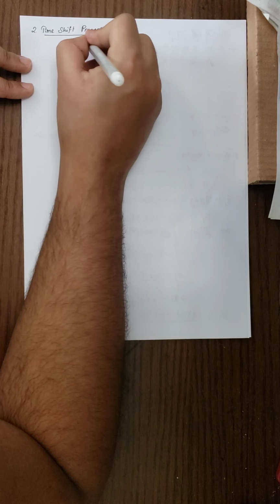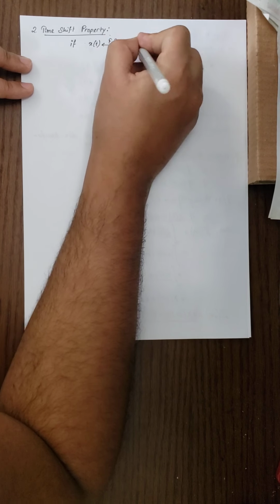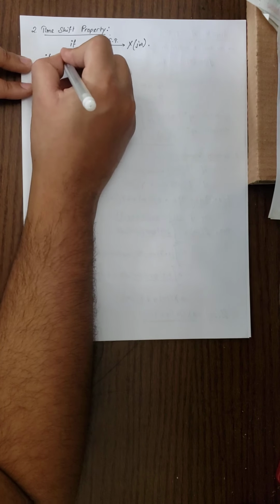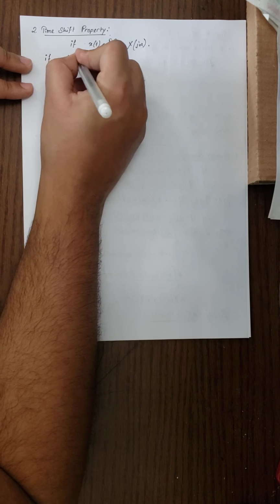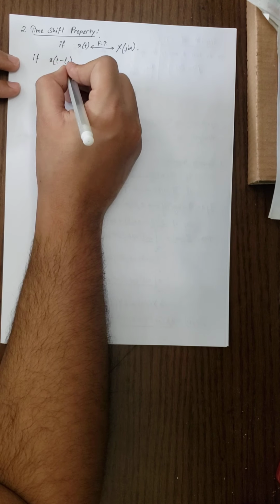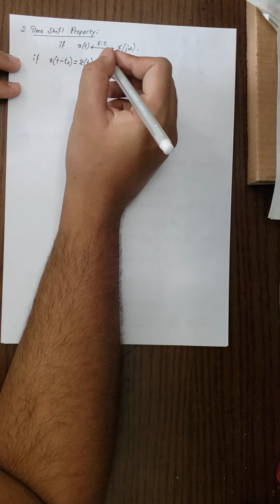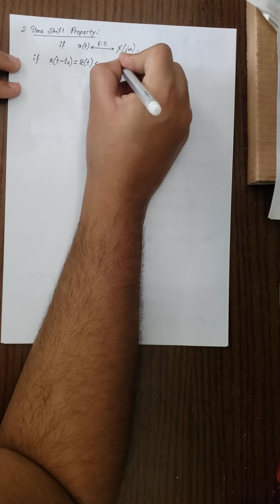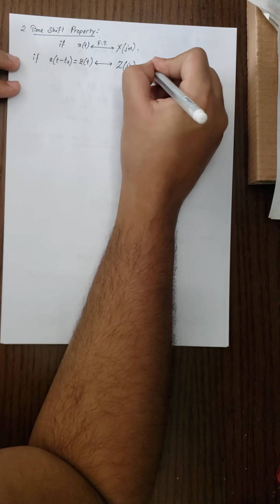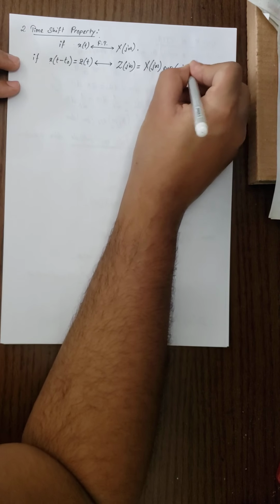Where if any signal x of t has a Fourier transform of x of j omega, then if x of t is shifted along the time axis with a value of t naught, so x becomes x of t minus t naught, let it be equal to z of t, will give us the Fourier transform, that is z of j omega, equal to x of j omega e to the power minus j omega t naught.